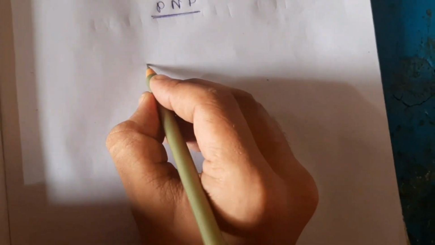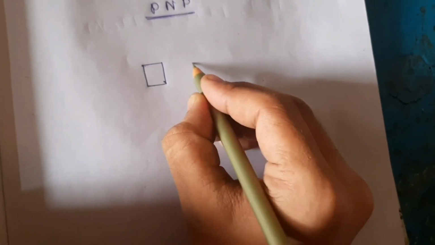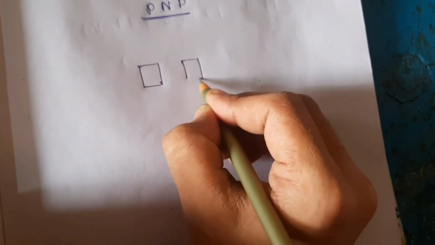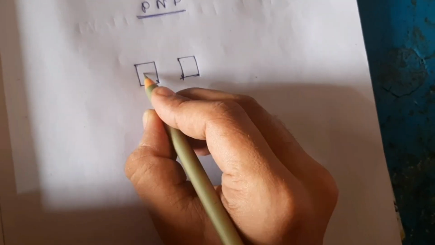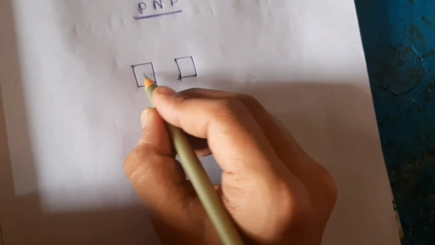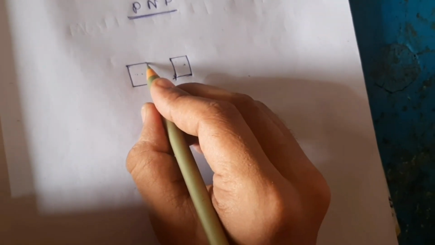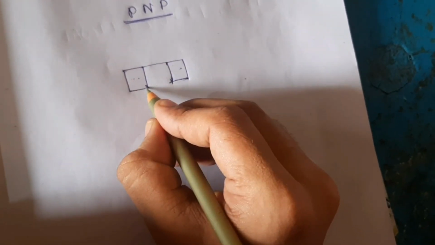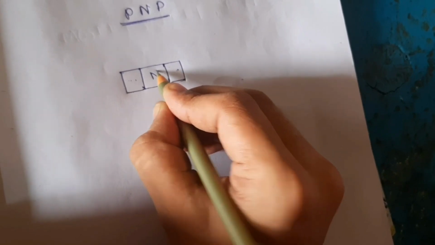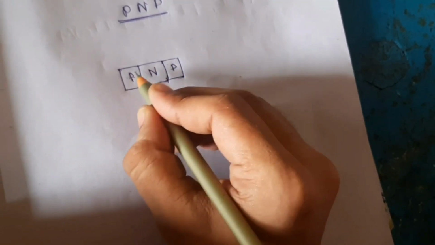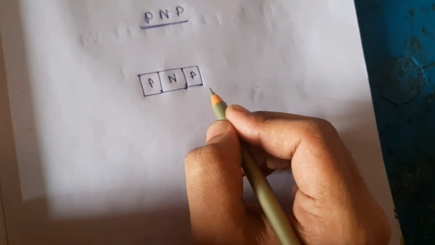Now we discuss the structure of these two types of transistor. Basically, for the PNP transistor, there is a P-type crystal at the two ends of this semiconductor device, and we place one N-type crystal in between these two P-type semiconductors.